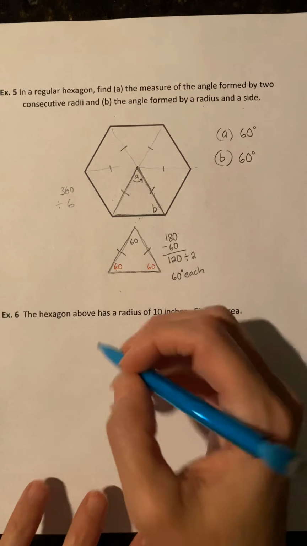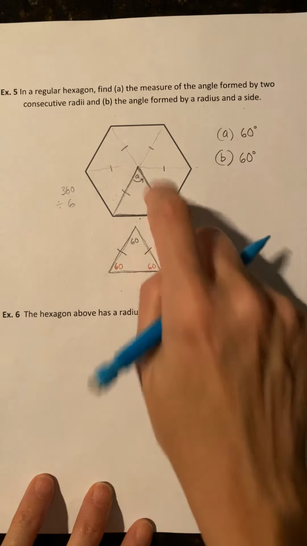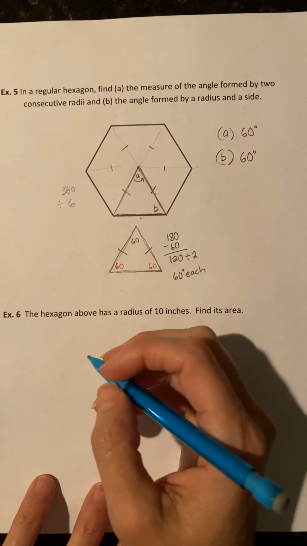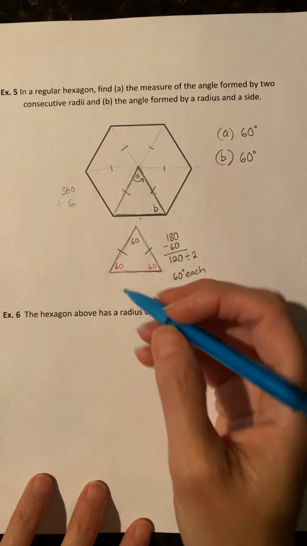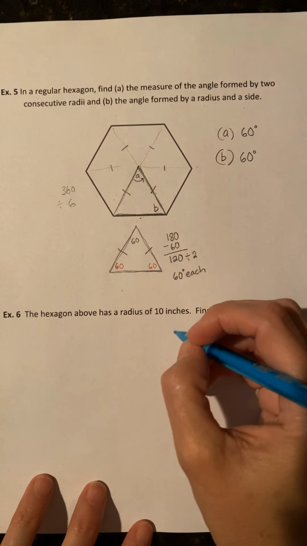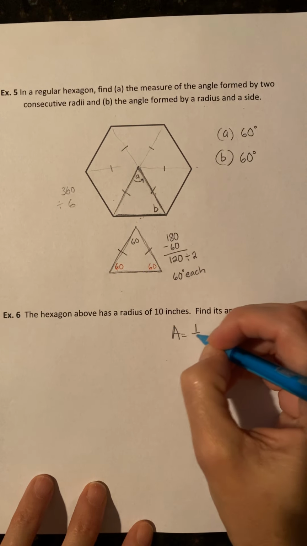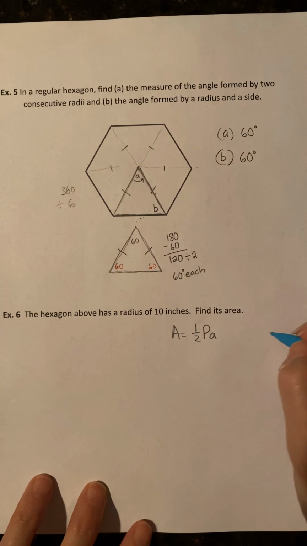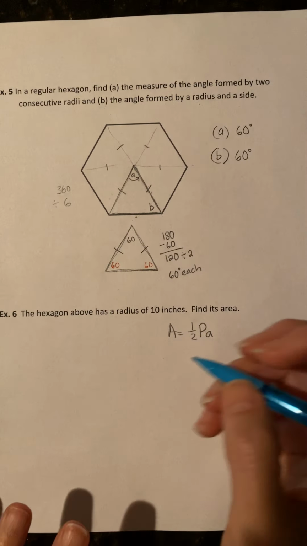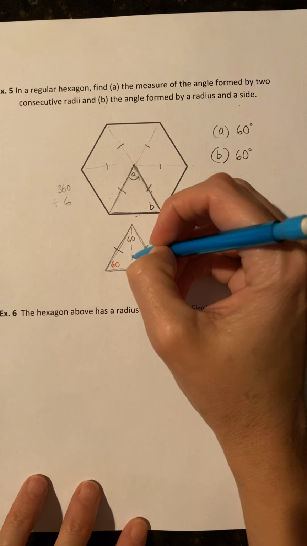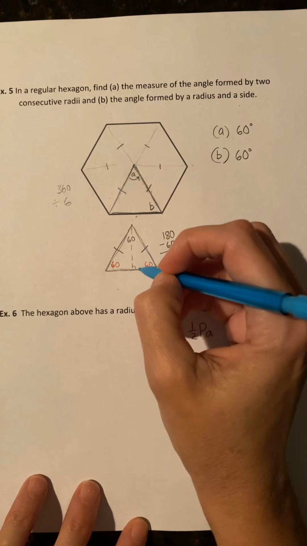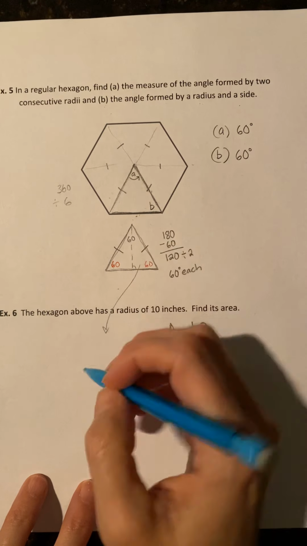All right. Example 6. They want us to find the area. So we're back to area problems. We're using this hexagon, so I'm not going to redraw it. I really just want to work in this triangle. And so I'm going to write down the formula. Area equals 1/2 perimeter times apothem. Or you can do 1/2 base times height times the number of triangles if you want to. I'm going to draw in this apothem right here. And that's the triangle I like to work in.